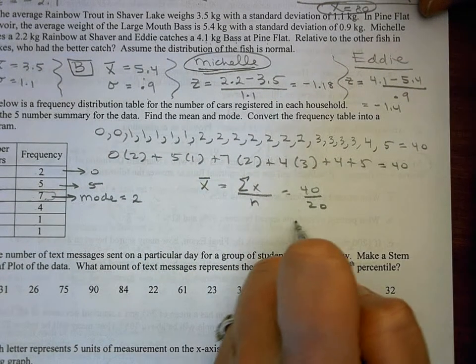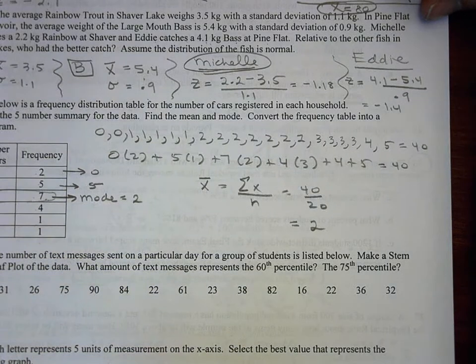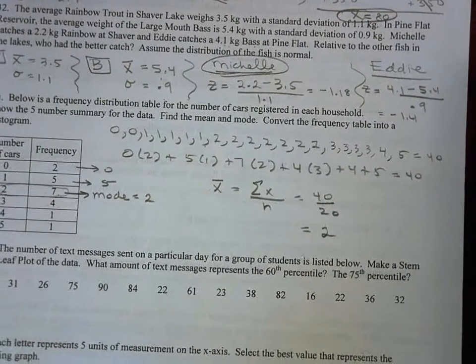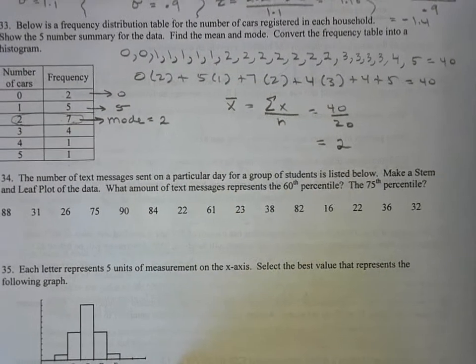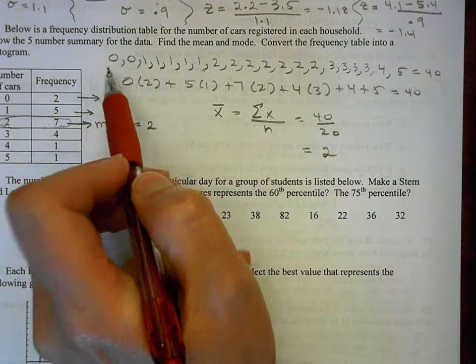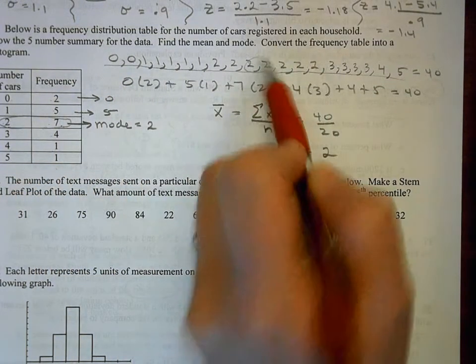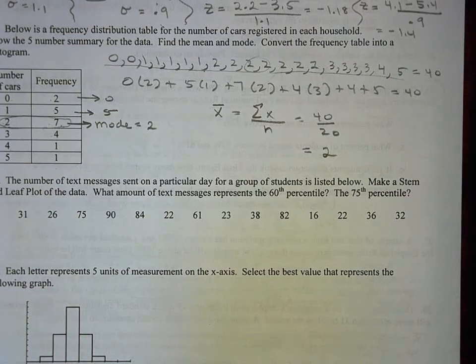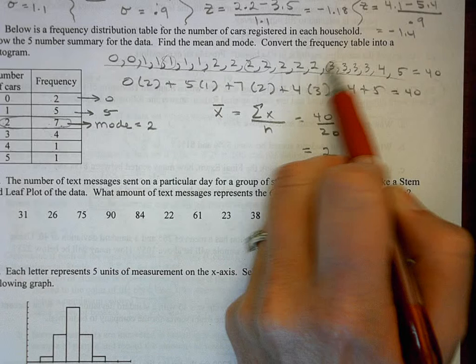And so then my average would be 2. Okay, and it makes sense that it's 2, right? If I look at the distribution there. All right, and then I'm not going to do the 5 number summary because you guys should know how to do that. So my low would be 0, my high would be 5, and then I would count 10 in, and then my median would be 2, right?